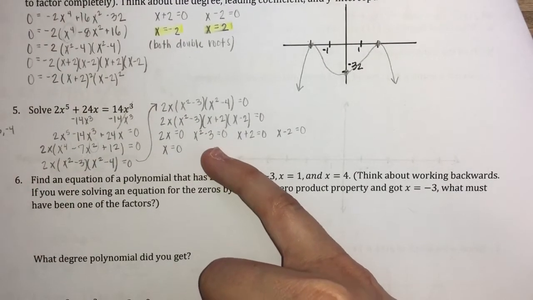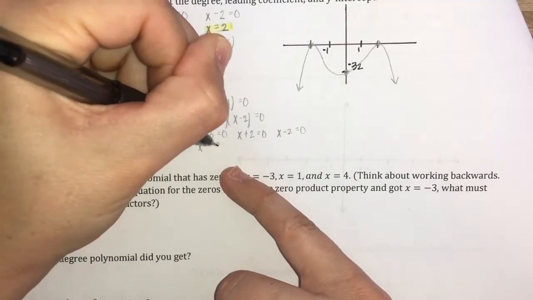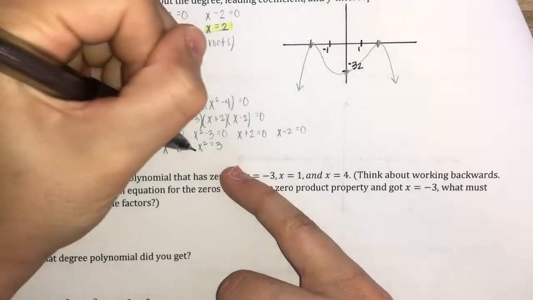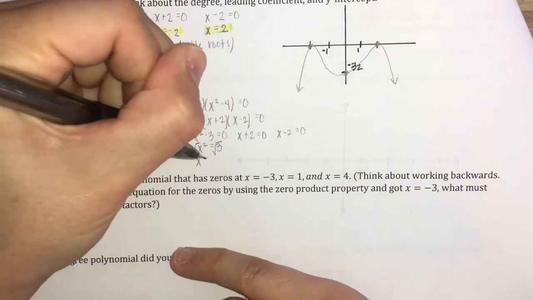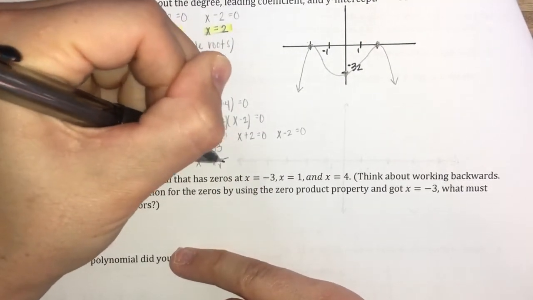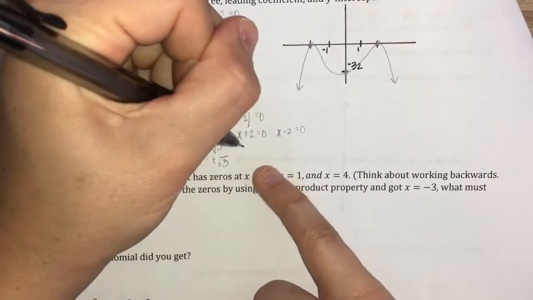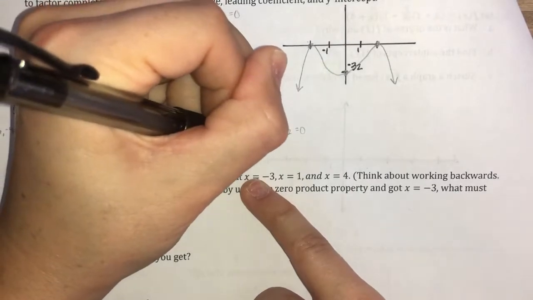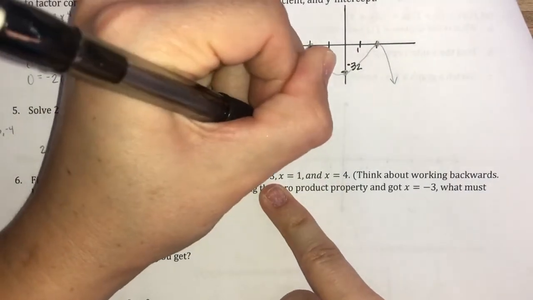For x squared plus 3, if you add 3 to both sides, you'll get x squared equals 3. And then you have to square root both sides. So you get x equals positive or negative root 3. For x plus 2 equals 0, subtract 2 from both sides, get x equals negative 2. For x minus 2 equals 0, add 2 to both sides, get x equals positive 2.